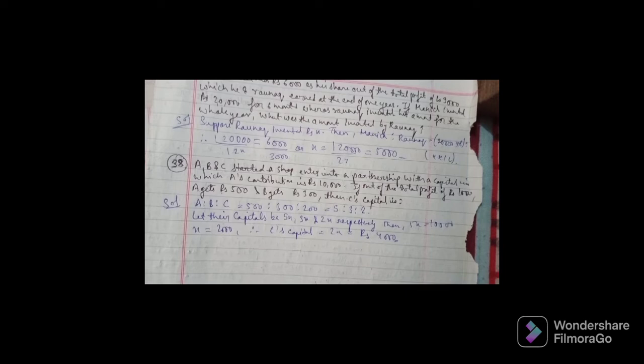At the end of the year, the profits were distributed among them, and if C's share of the profit be rupees 36,000, then the total profit was, that you have to answer. And the options for the same are 80,000, 95,600, 1,08,000, 1,16,000. So we go for the same.